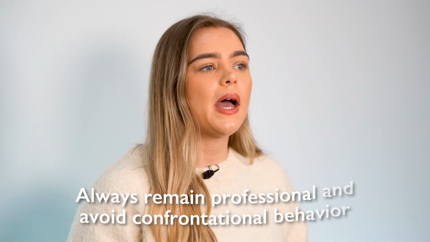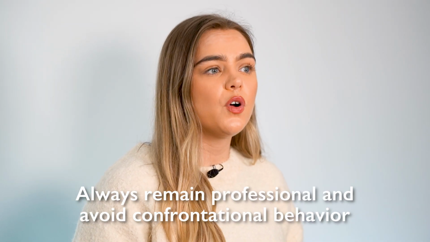Keeping detailed records is crucial if the situation escalates to legal proceedings. Remember, always remain professional and avoid confrontational behaviour. It's important to stay calm and collected.